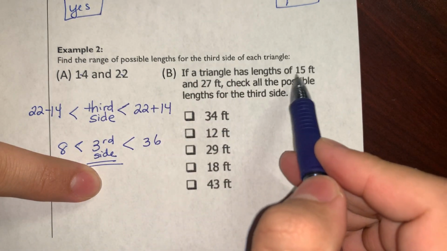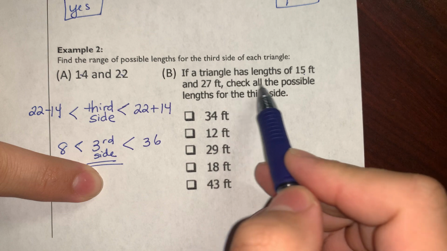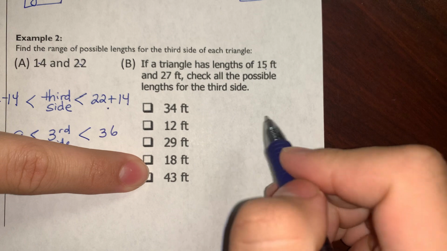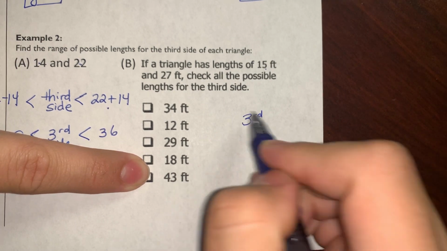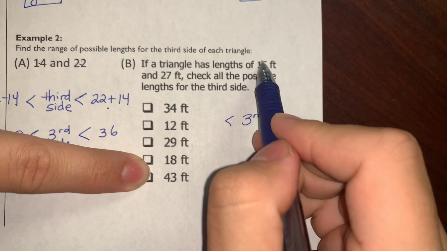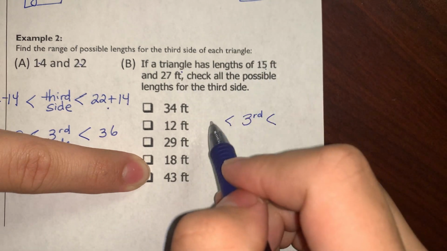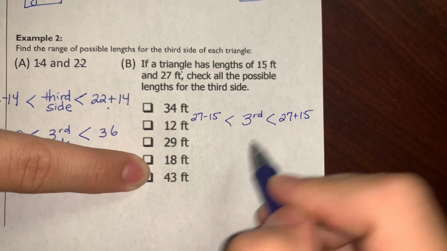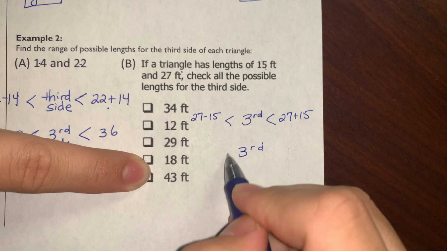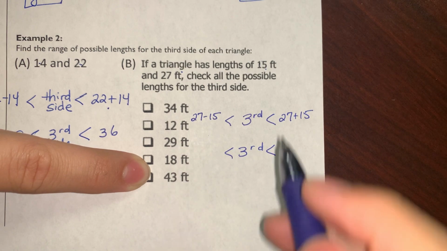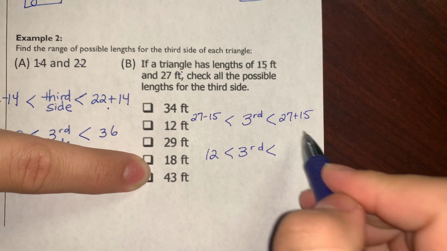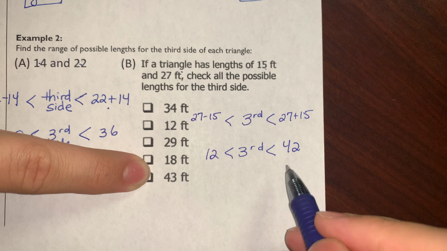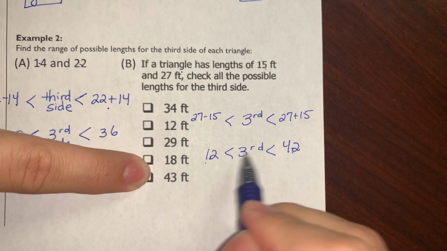It says if a triangle has lengths of 15 feet and 27 feet, check all of the possible lengths of the third side. Well, let's keep this formula in mind. My third side can be anything between the difference between those two and the sum of those two. So 27 minus 15 versus 27 plus 15. 27 minus 15 is 12, and 27 plus 15 is 42. So my third side can be any number between 12 and 42, not including those two.